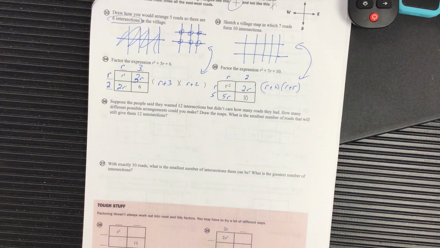Suppose the families want 12 intersections but didn't care how many roads they had. How many different possible arrangements could you make? Draw the maps. What is the smallest number of roads that will still give them 12 intersections? All right, so how many roads to get 12 intersections?